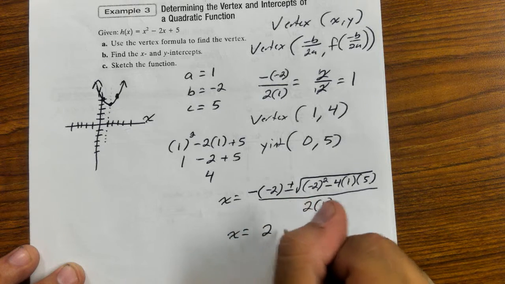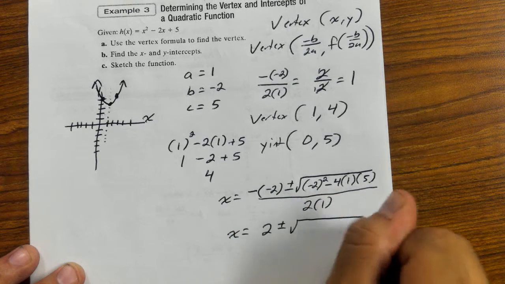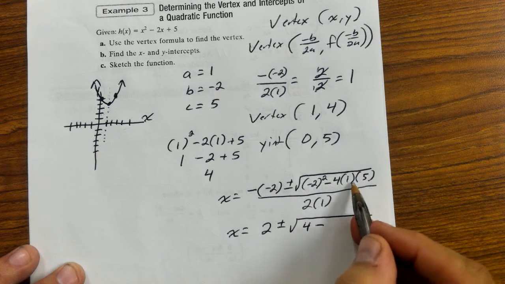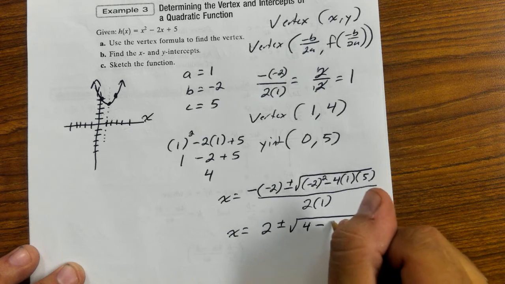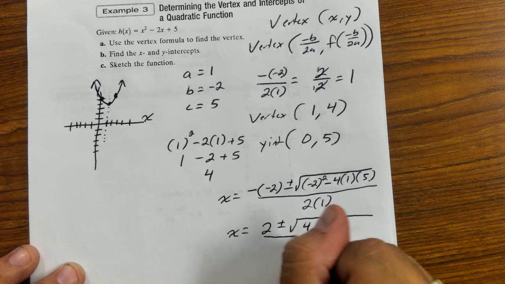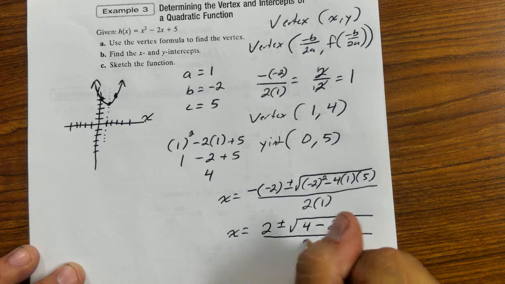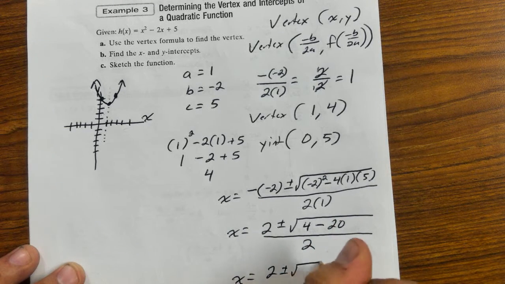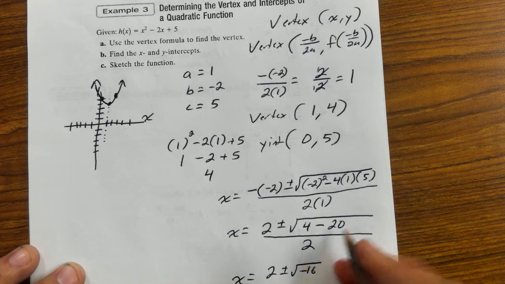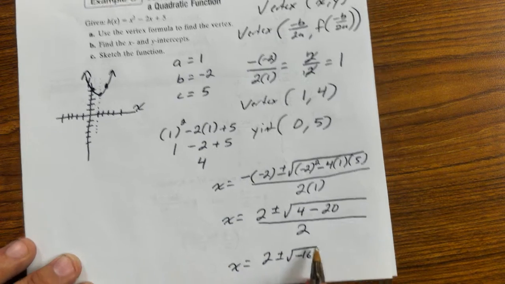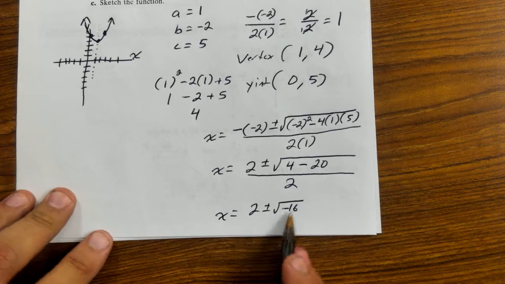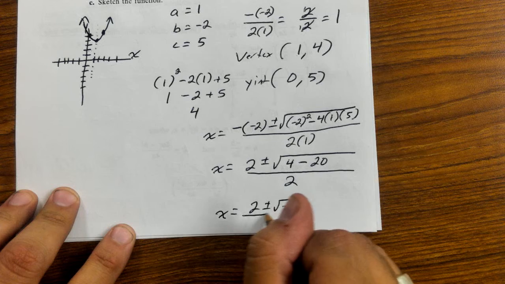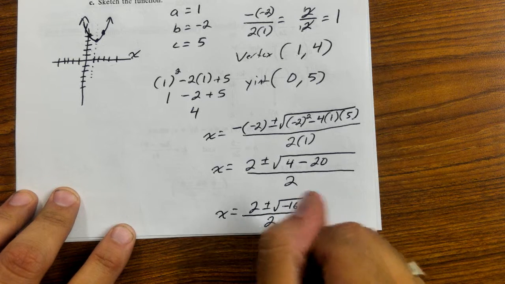Negative negative 2 is really just 2, plus or minus the square root of negative 2 squared is 4, minus the product of 4 times 1 times 5, which is subtracting 20. All of that gets divided by 2. So what I really have is x equals 2 plus or minus the square root of negative 16. 4 minus 20 is negative 16. There's my imaginary solutions. Because when you have a square root of a negative number, you're going to have an imaginary part of the answer, it's a complex number, divided by 2.